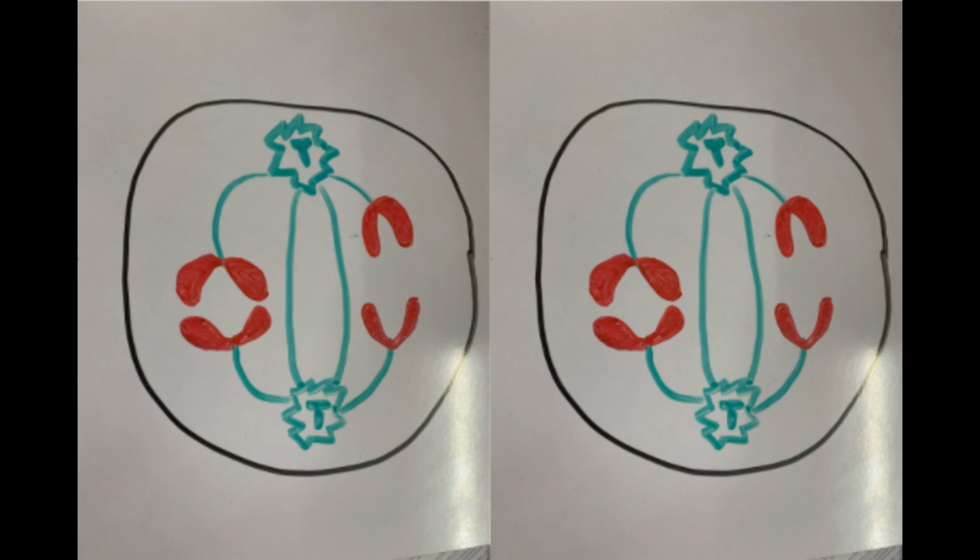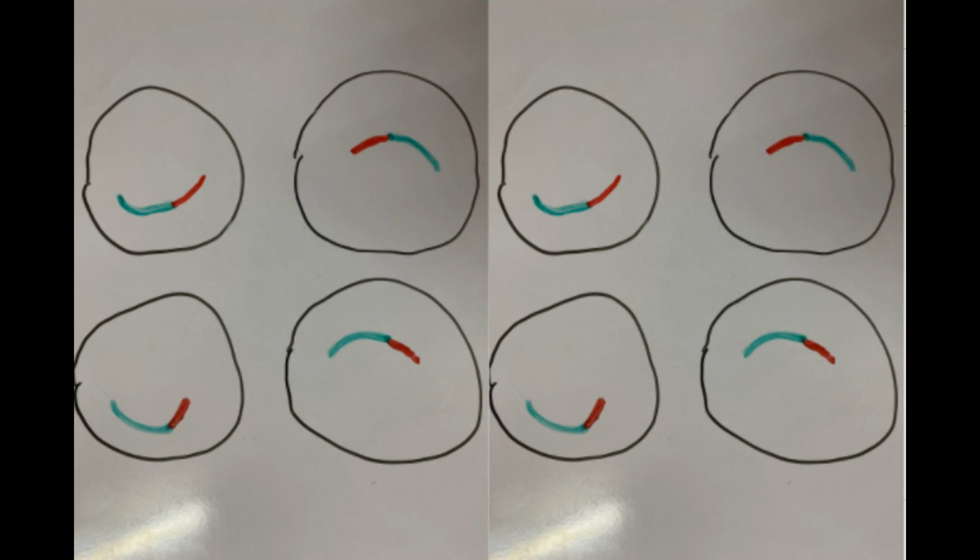Finally, during telophase 2, the chromosomes are enclosed in nuclear membranes. These gametes divide and get half the number of chromosomes. This is important because it allows both parents to pass on half the genes when reproducing.